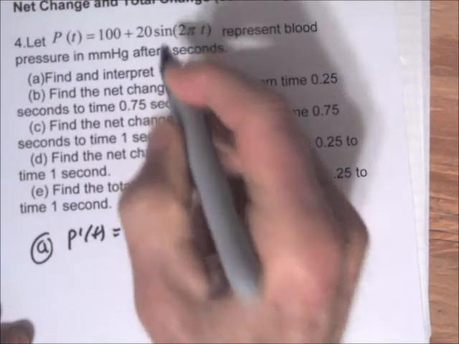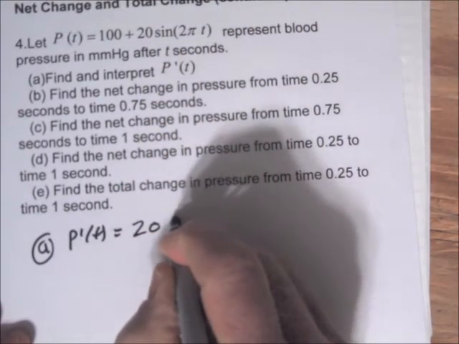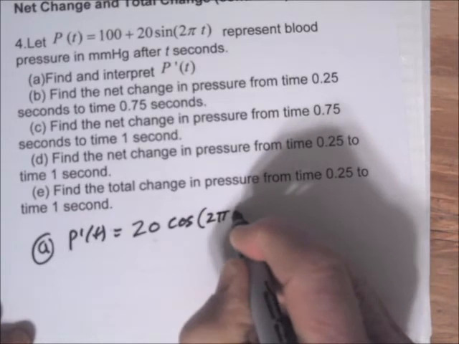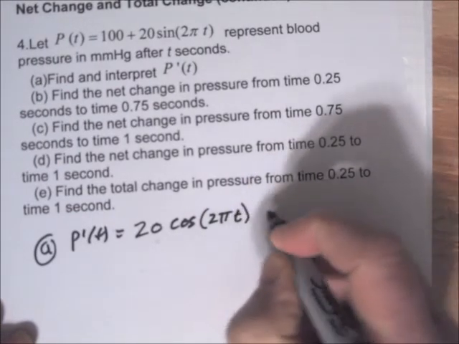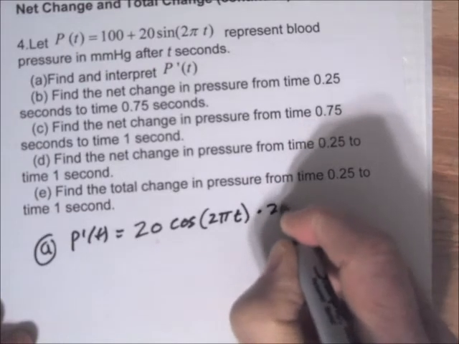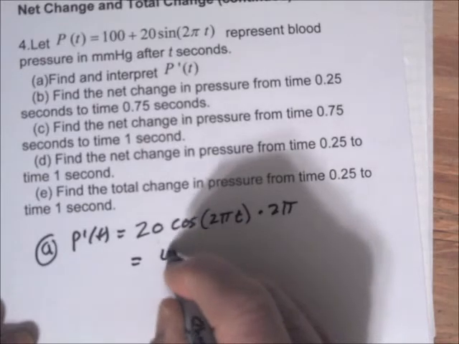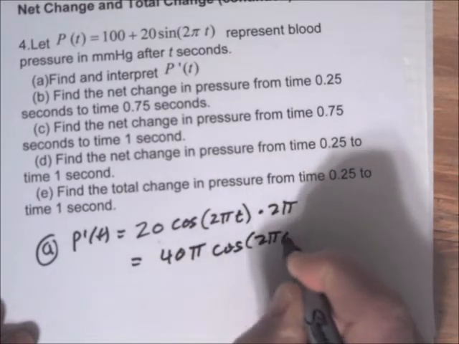The derivative of sine is cosine, so there's going to be 20 times the cosine of 2 pi t, and then you have to use the chain rule. The derivative of 2 pi t is 2 pi, so multiplying, this would be 40 pi cosine of 2 pi t.